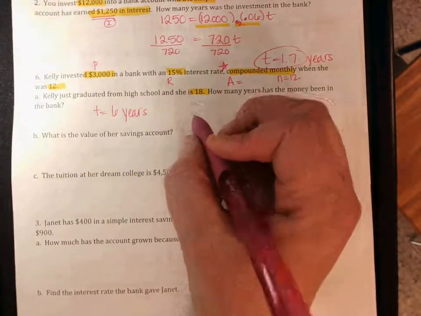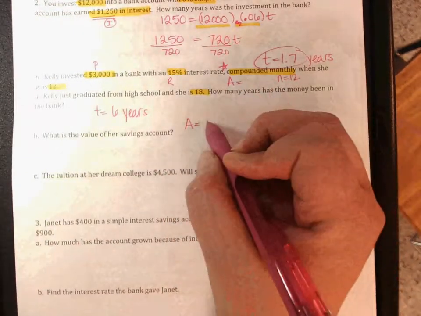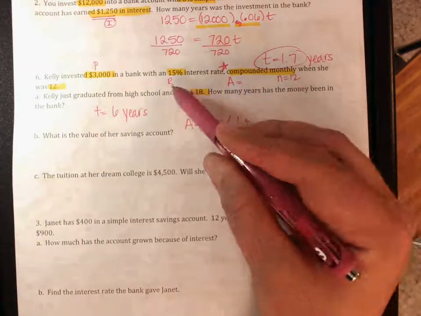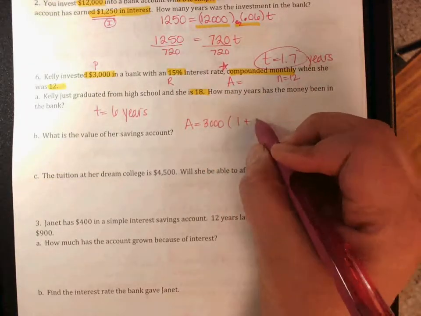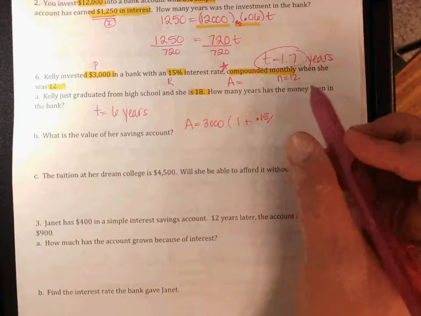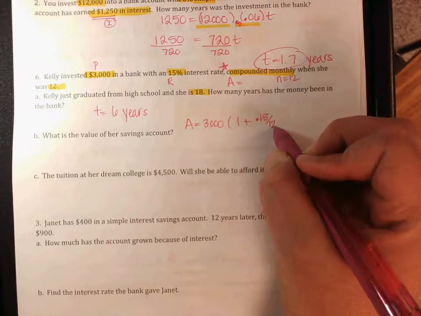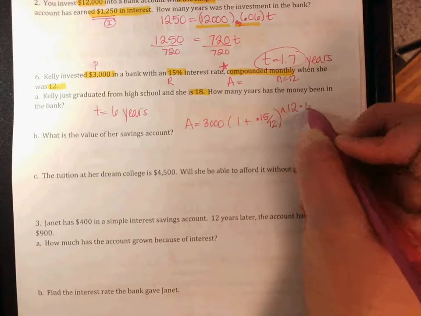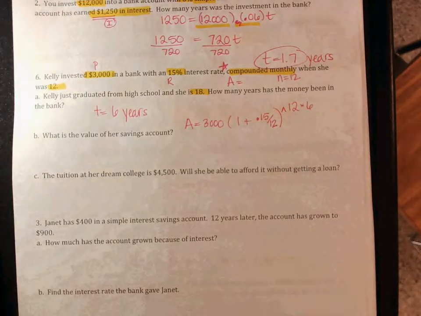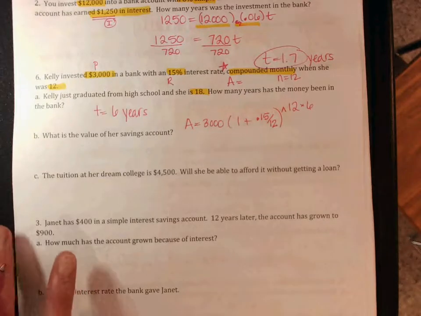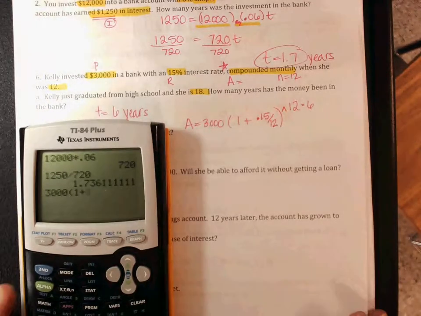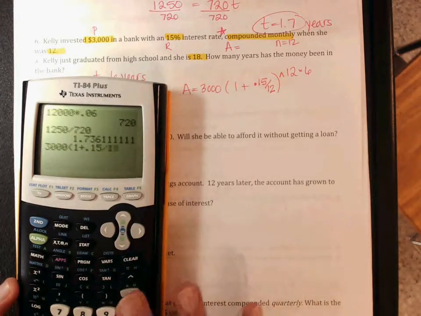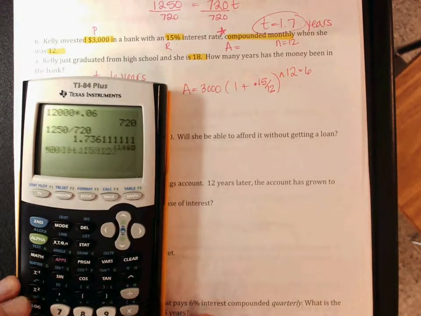So value of her savings account, A equals her principal, $3,000, times 1 plus her R, which was 15%, so 0.15, over her N, which is 12 months, and then up to the power of 12 times 6. Then from there, you're just going to punch that into your calculator. So I have 3,000, 1 plus 0.15 divided by 12, up to the power of 12 times 6.